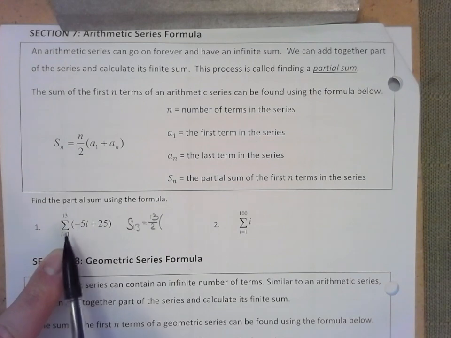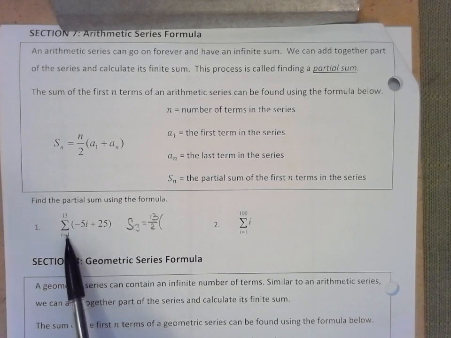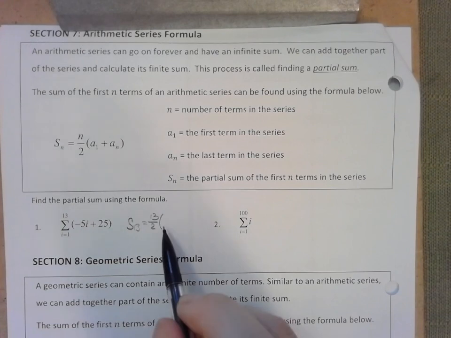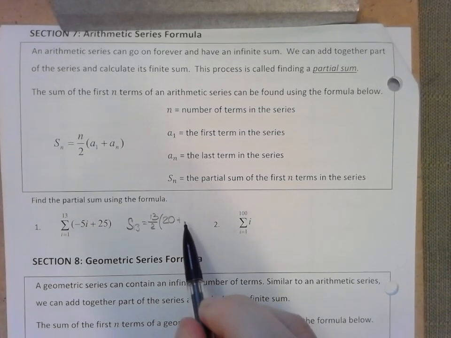Now what is the very first term in our series? I remember this one from the last page. Plug the value in for 1 in our index: -5 times 1 is -5, plus 25 makes 20. The very first term in the series has a value of 20.